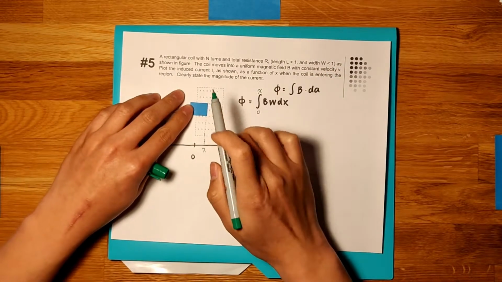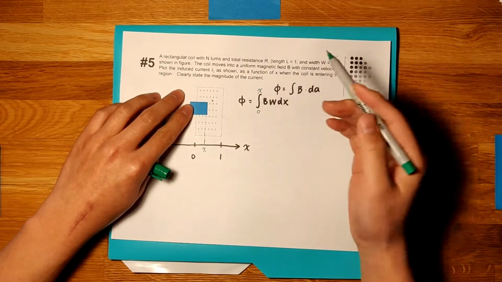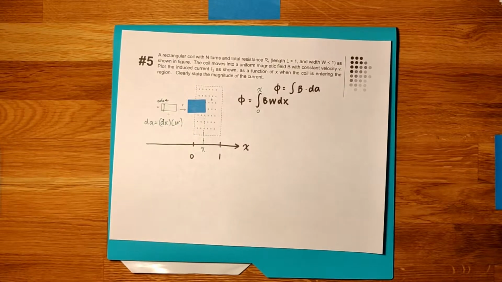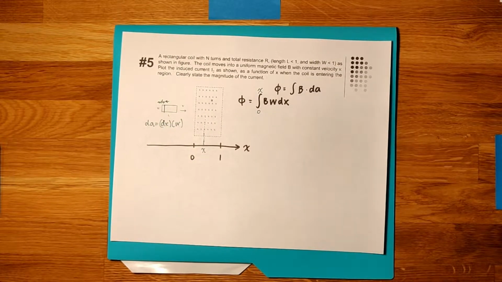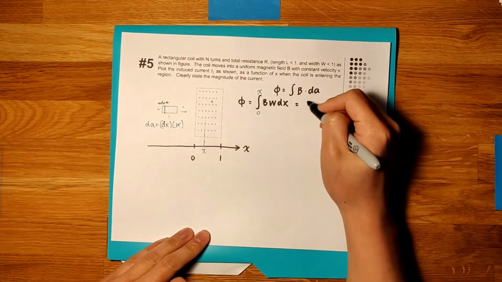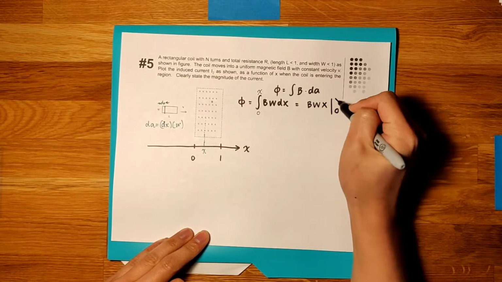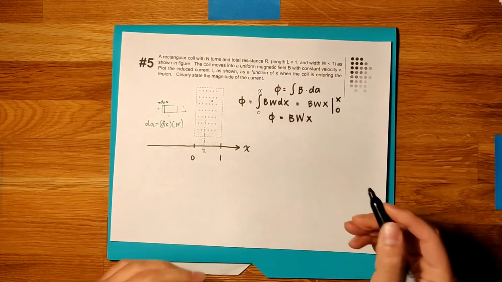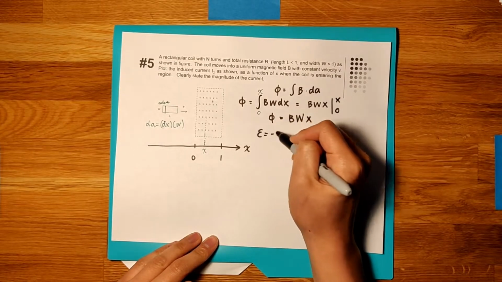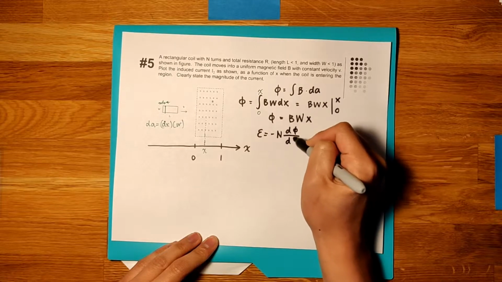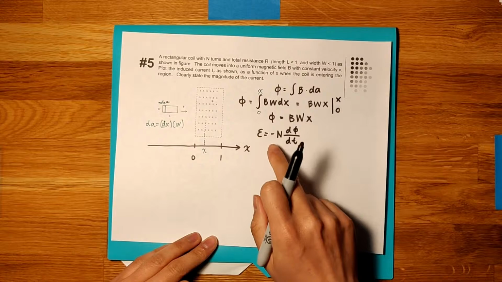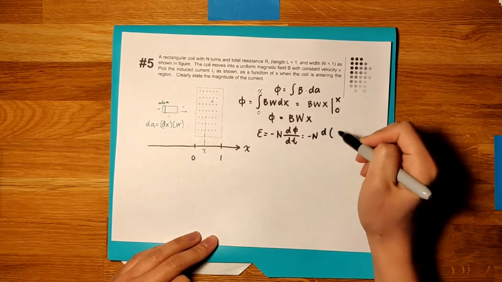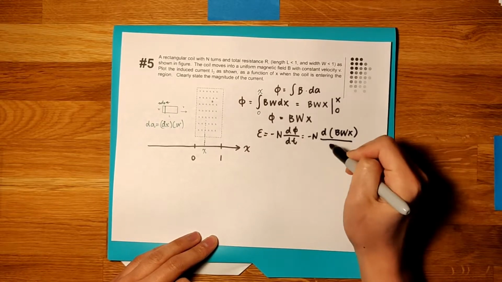So again, only the area of this rectangular coil that's inside the magnetic field will have flux, and the area will be from 0 to x. So, solving this integral, we will simply get Bwx from 0 to x. That means flux will simply just be Bwx. Now, finding the EMF, which will just be E is negative N d flux over dt, or the change of flux with respect to time. Well, N is given as just N turns, so we can just write that as negative N d, plugging in our flux, Bwx over dt.